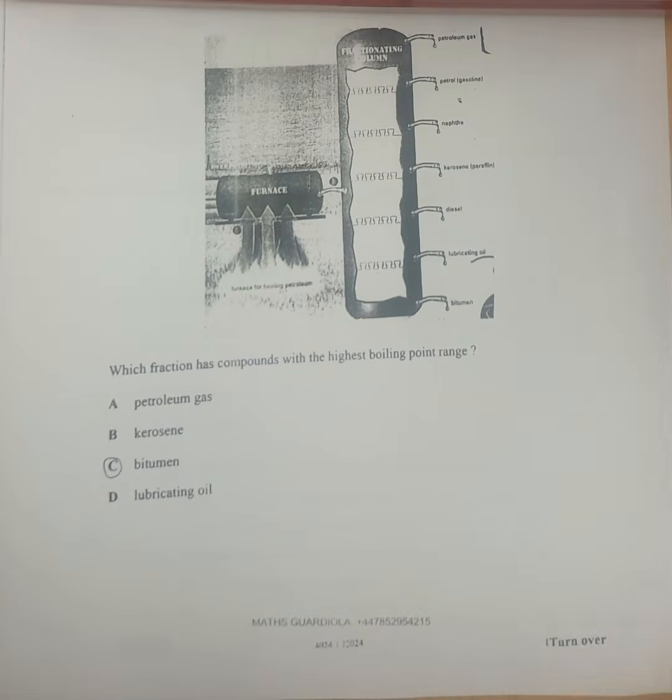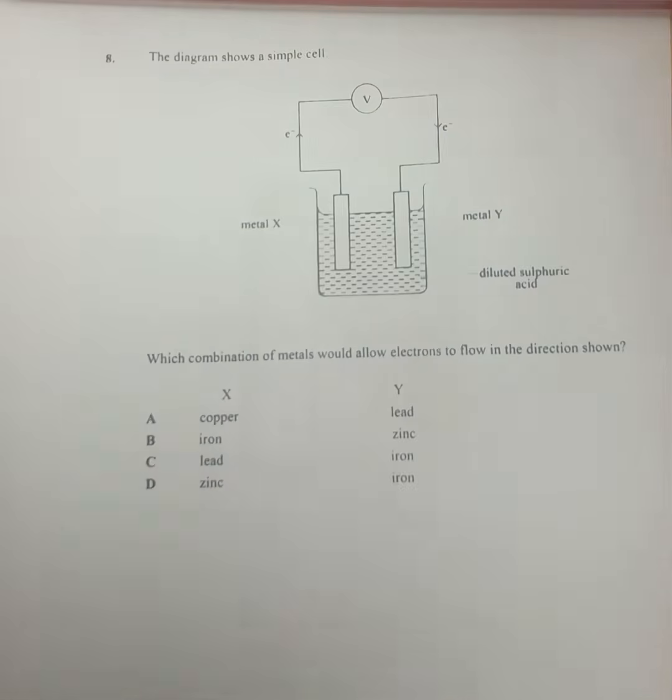Let us move on to number 8. The diagram shows a simple cell. Which combination of metals would allow electrons to flow in the direction shown? So this was a beautiful question on reactivity series. You should know the reactivity series, so that you know which one is more reactive than the other.